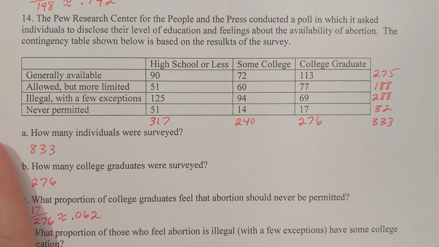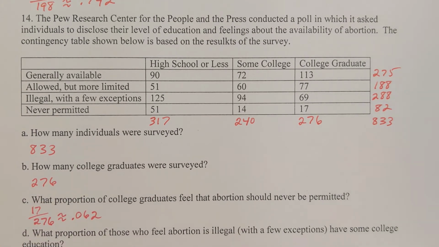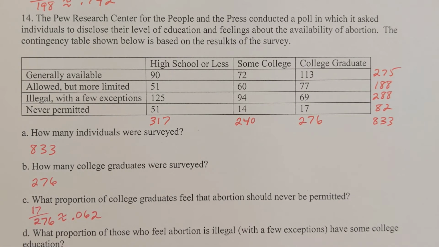Problem 14 is the last one here. The Pew Research Center for People and the Press conducted a poll in which it asked individuals to disclose their level of education and feelings about availability of abortion. The contingency table shown below is based on the results of the survey.